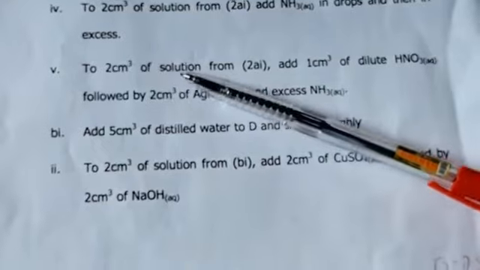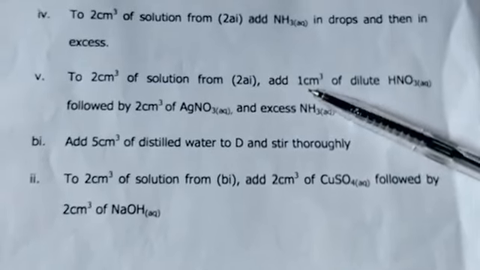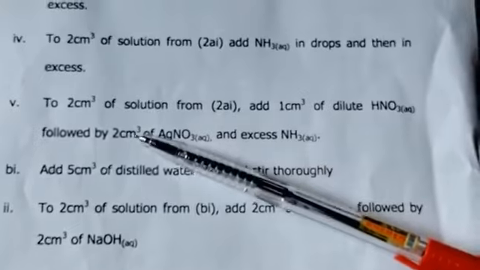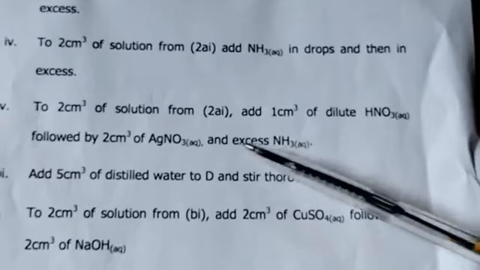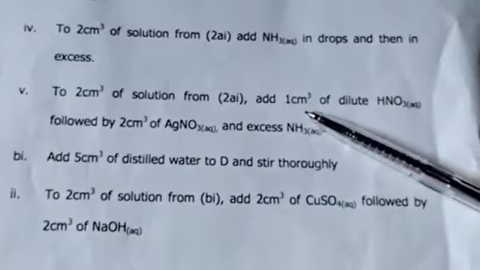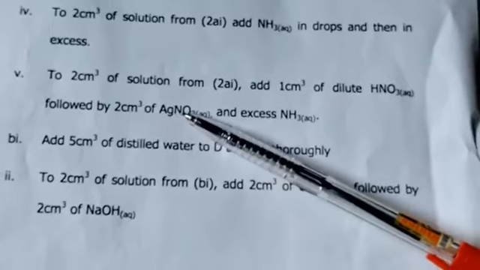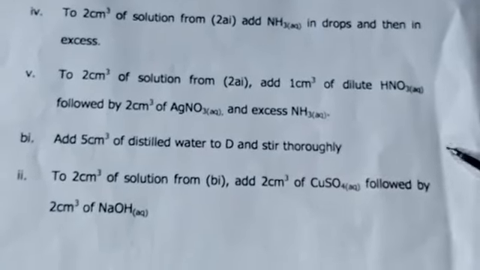It says to 2 cm³ of solution from 2AI, that is C aqueous, add 1 cm³ of dilute HNO3, followed by 2 cm³ of silver nitrate, and then excess ammonia. So let's go to the test.